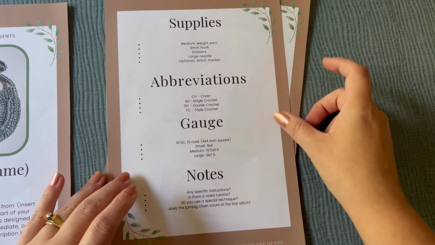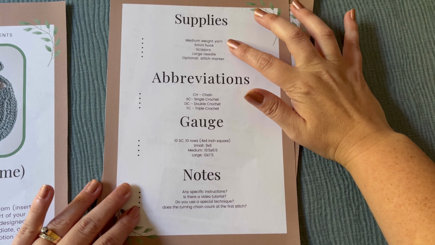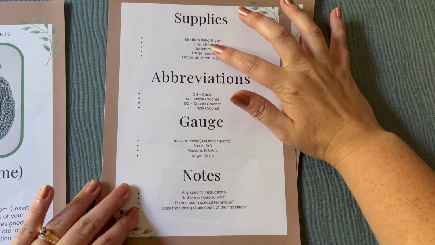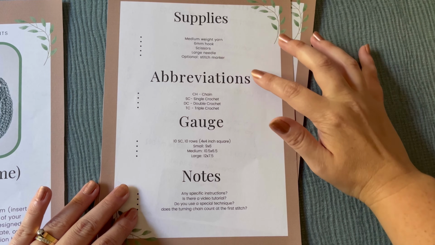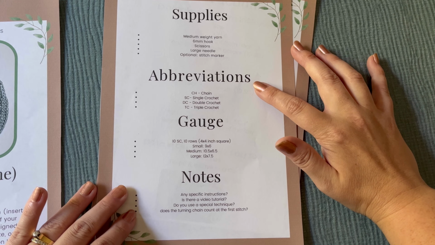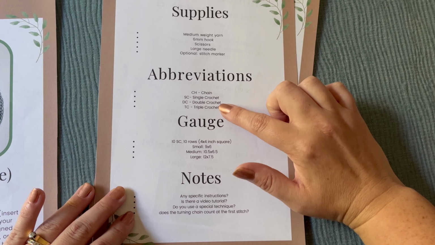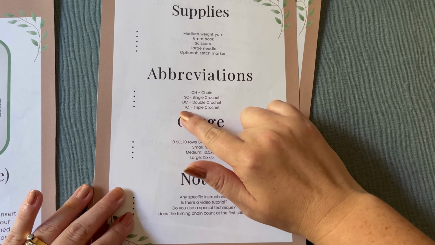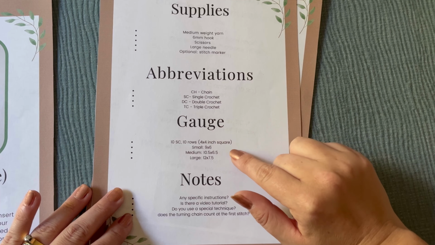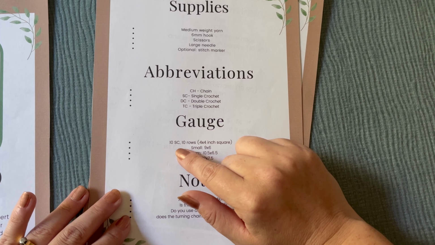On page 2, you usually have a list of supplies. So for this one, the example is what kind of yarn, hook, and other tools you might need. And then you'll have your abbreviations, which I'm going to go over in more detail in just a little while. But here, for example, you've got a few different stitches you'll be using in the pattern with their abbreviations right next to it. Next, you have the gauge, and this lets you know whether or not you're using the right size hook whenever you're working on this project.